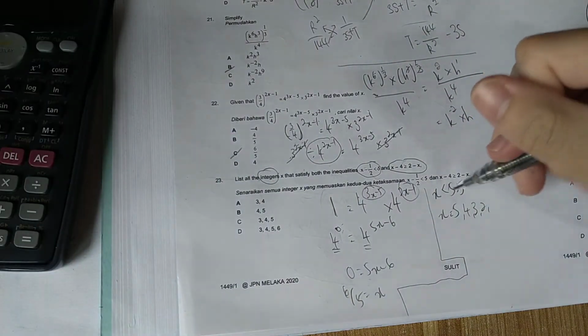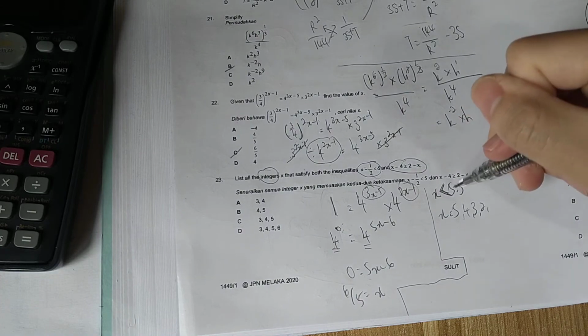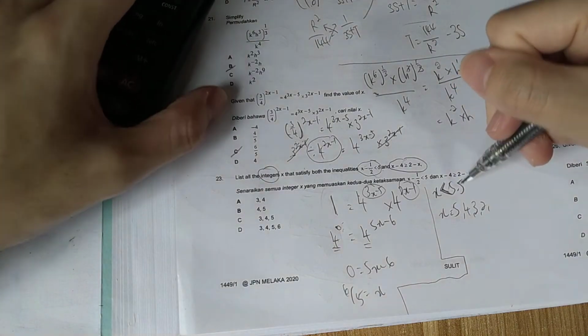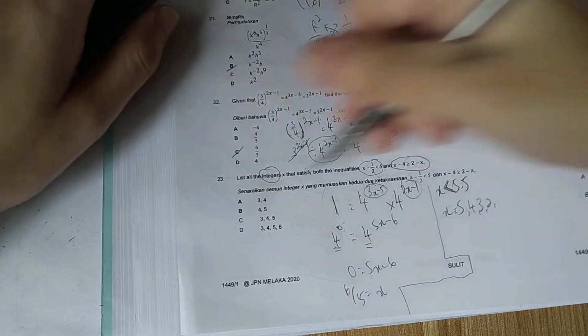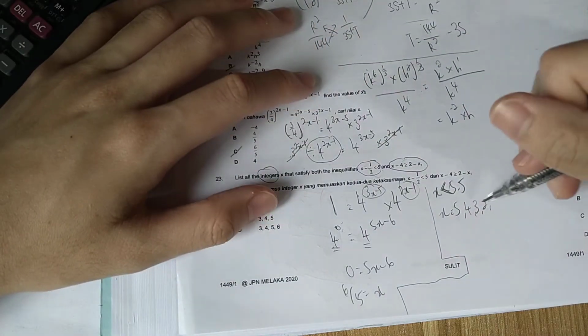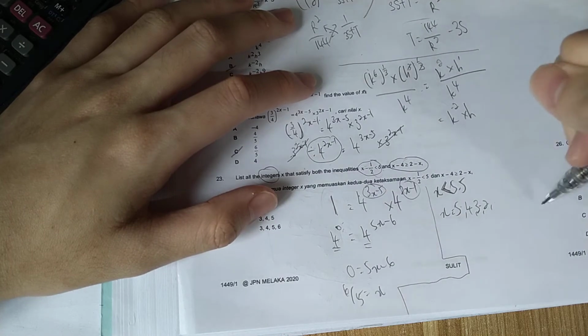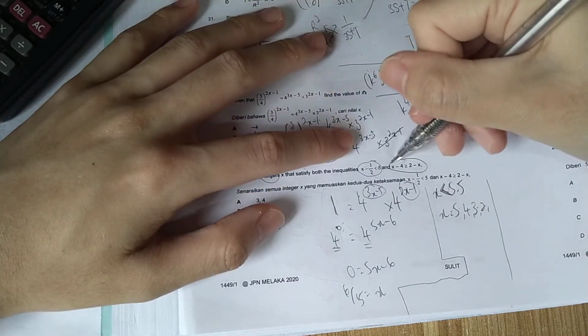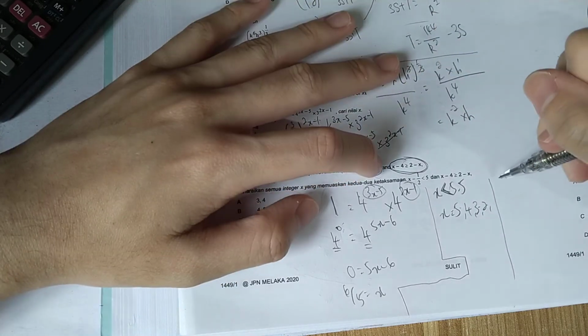Okay, why 6 cannot? Because smaller than 5.5. Alright. And what about 5.4, 5.3? Dia sudah bagi tahu mah, integer means no decimal point lah. Okay, 5, 4, 3, 2, 1, 0. Wow, banyaknya. Bila mau stop? I don't know when to stop. Okay, tak apa. When you do the other one, the other inequality will tell you when to stop.